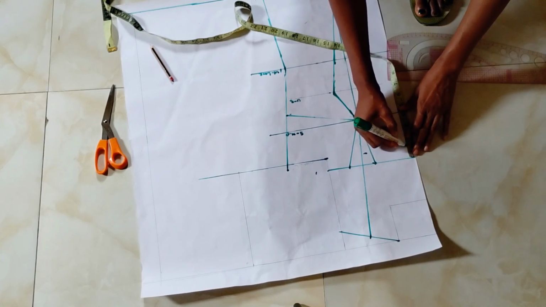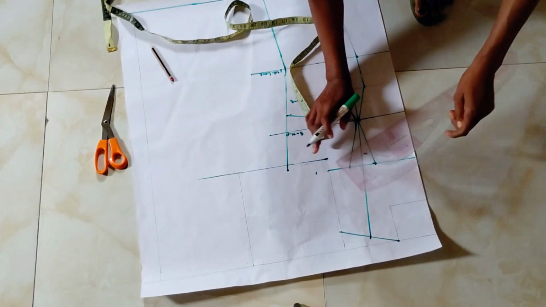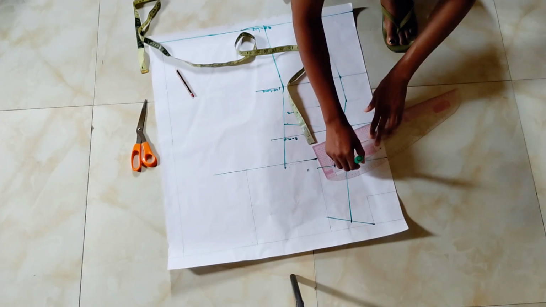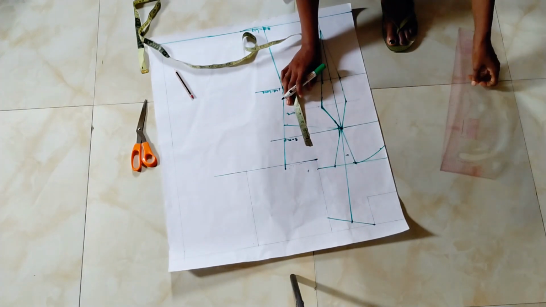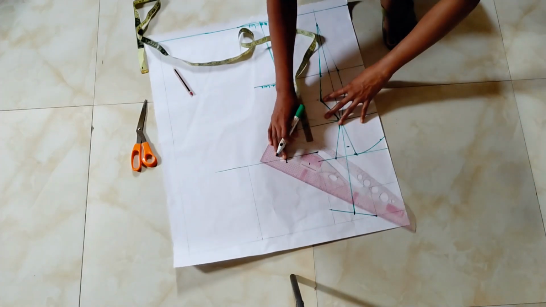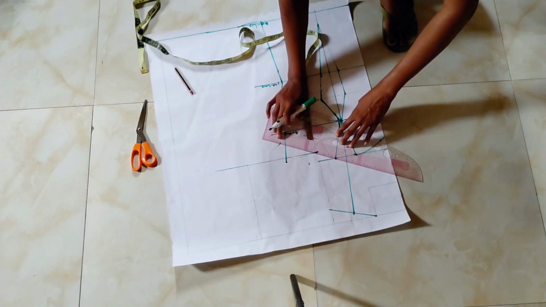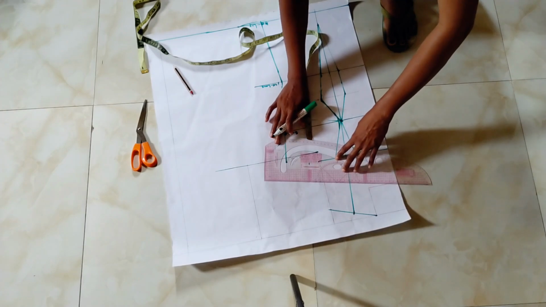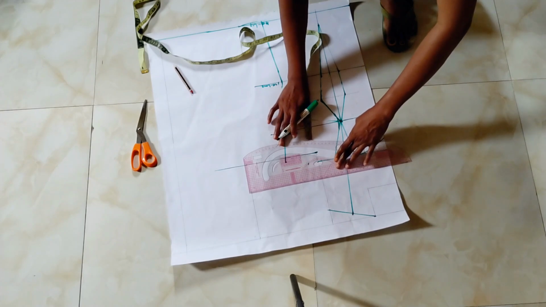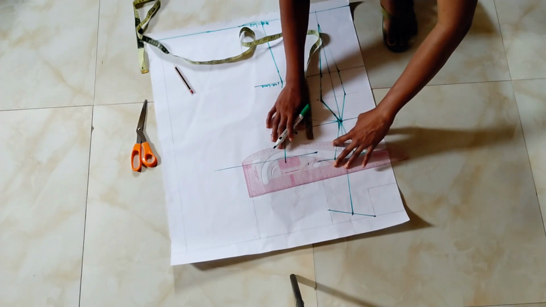So now this is what we have. I'm going to go down from the new chest line that I have by 1 inch. Okay. Then I'll make a slight curve. Like so. So this is what we have. Here I'm trying to connect my round sleeve. Okay, that's my armhole.